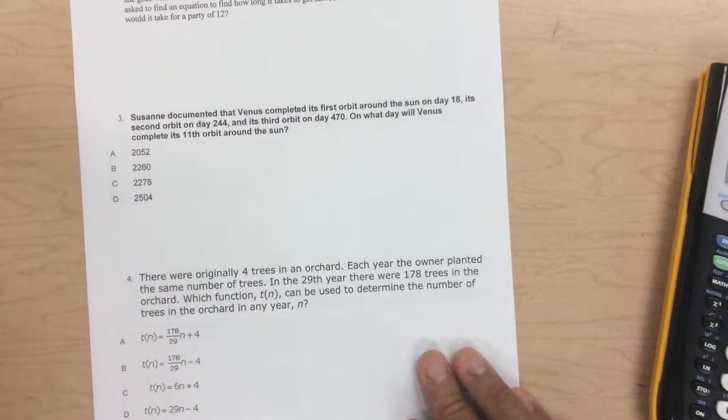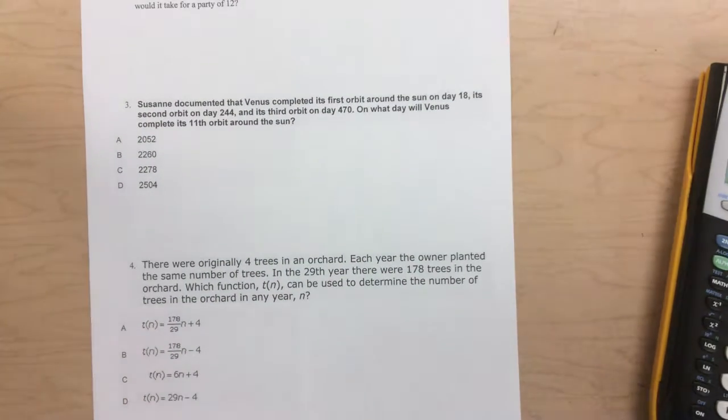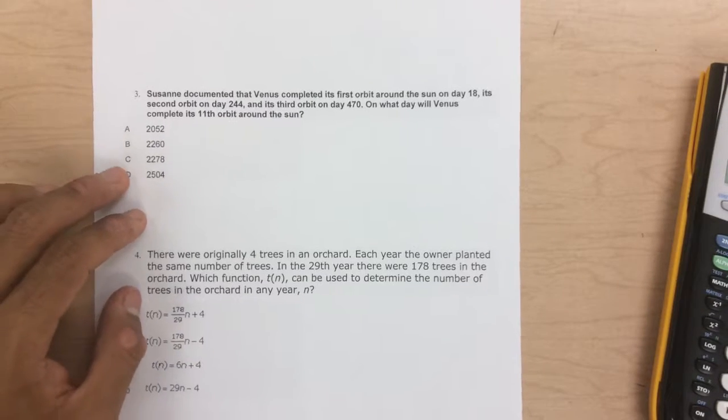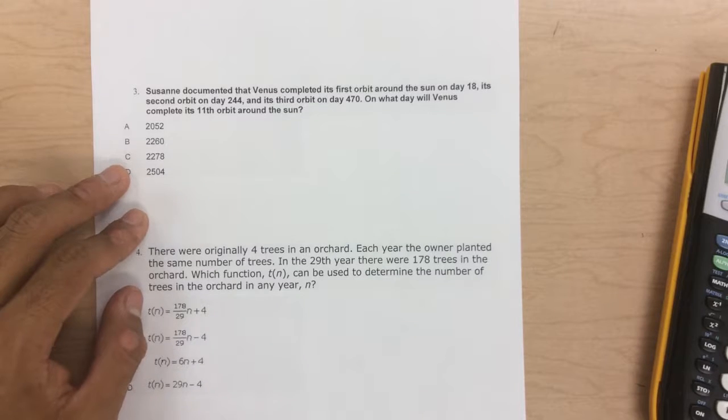Now, I went ahead and showed you how to do it the long way, but for the next few problems, we're just going to do this using our calculator method of stat edit, okay? We're not going to waste time trying to solve these by hand. So let's start with number 3.